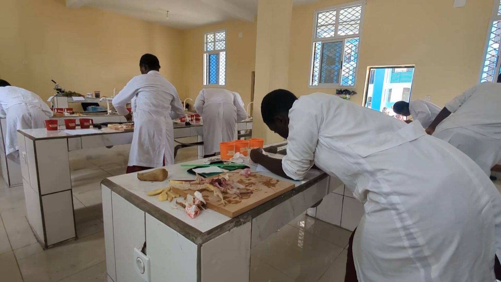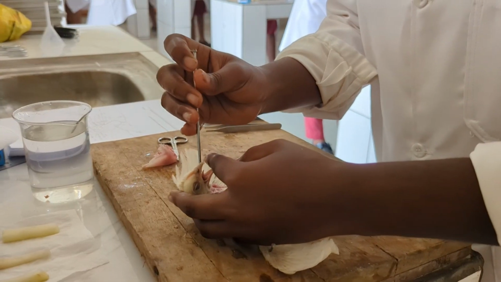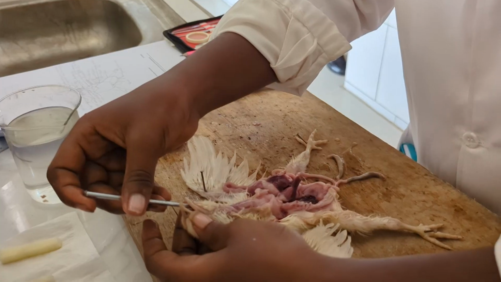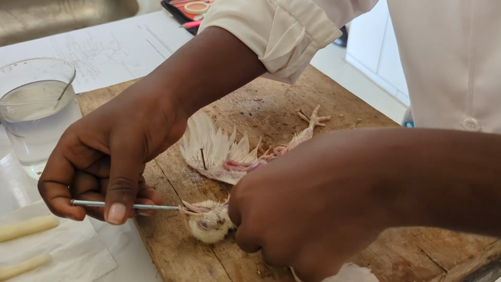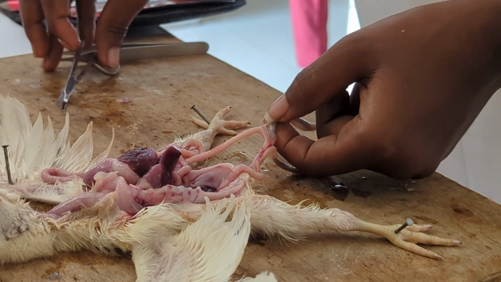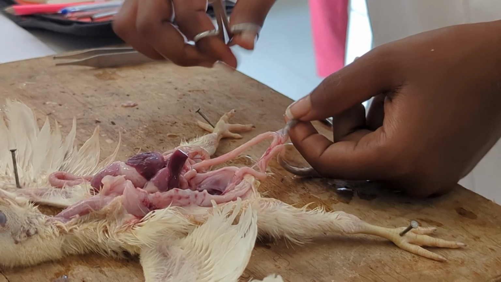Then we gently removed the intestines, the digestive diverticulum, and other parts of the fowl. Then, since we were dissecting from the left, we had to display our organs to the right, and this is something that a lot of students really do forget during their examination. Although it is so small, a lot of students forget and lose a lot of marks.